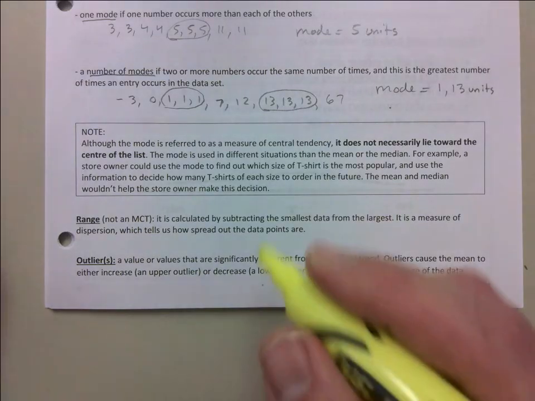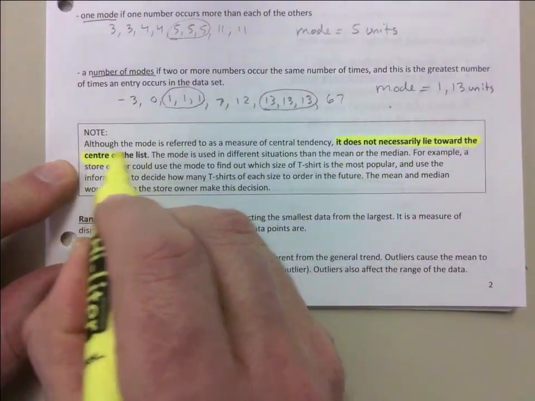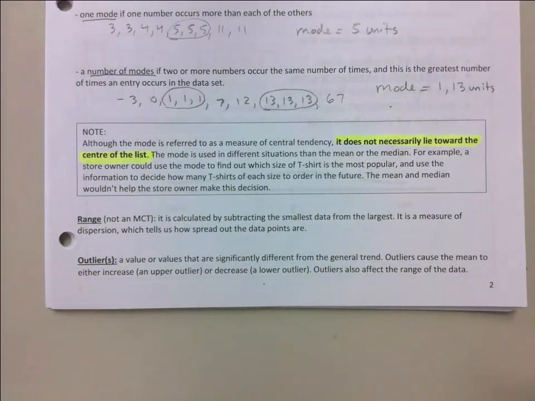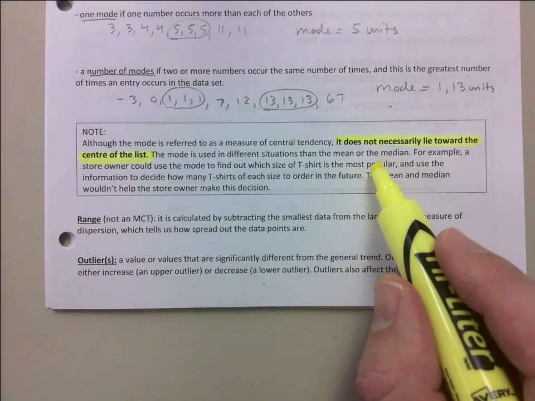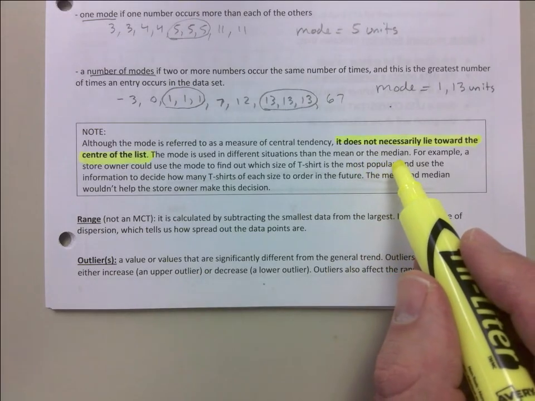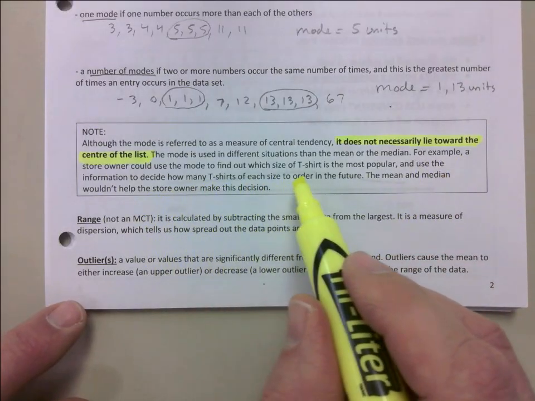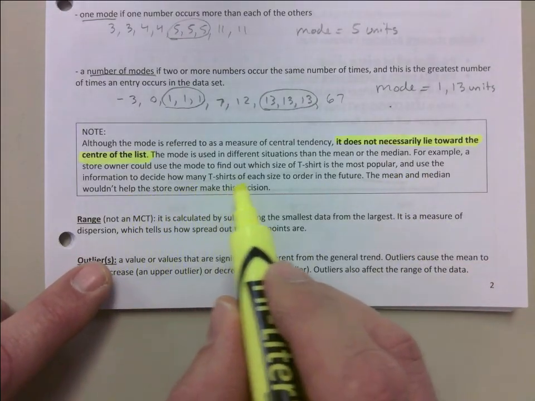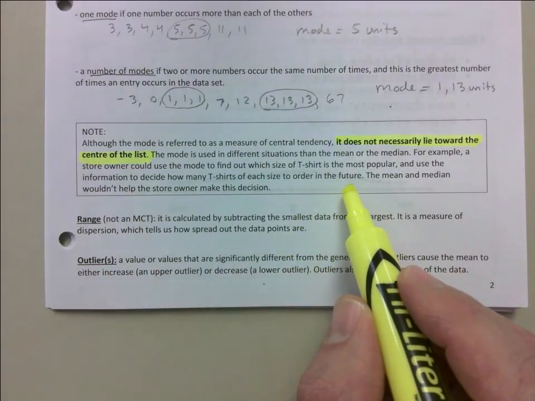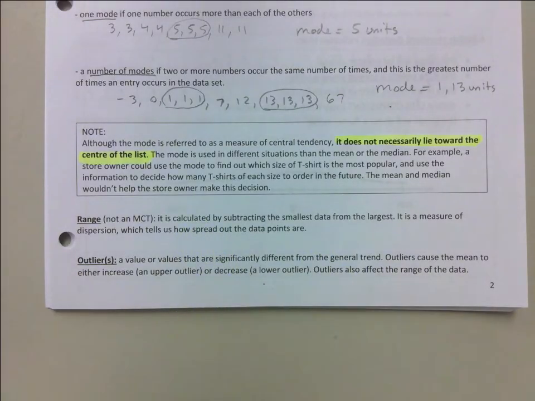Although the mode is referred to as a measure of central tendency, it does not necessarily lie towards the center of the list. So sometimes it's not a very good measure of central tendency. The mode is used in various situations where mean and median would not be applicable. For example, a store owner would use the mode to find out the size of t-shirts that is most popular and use that information to decide how many t-shirts of each size to order in the future. Mean and median wouldn't help the store owner in this decision. Okay.